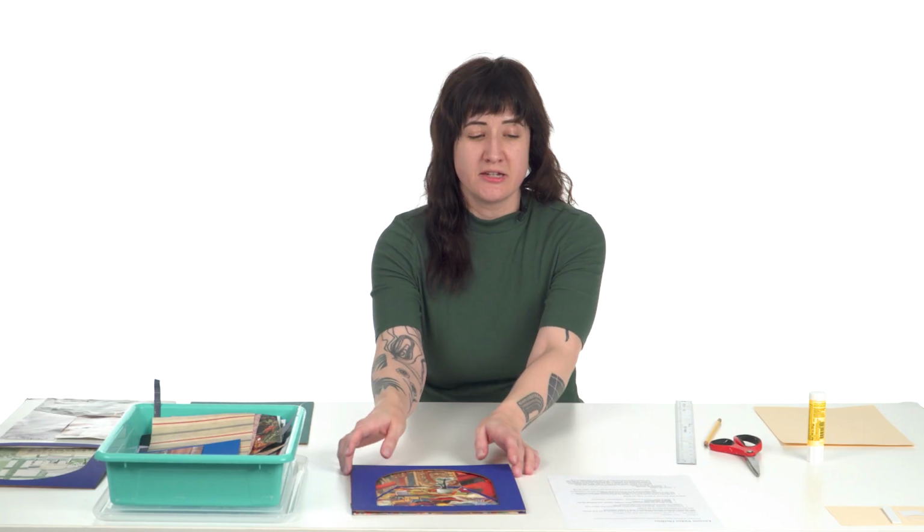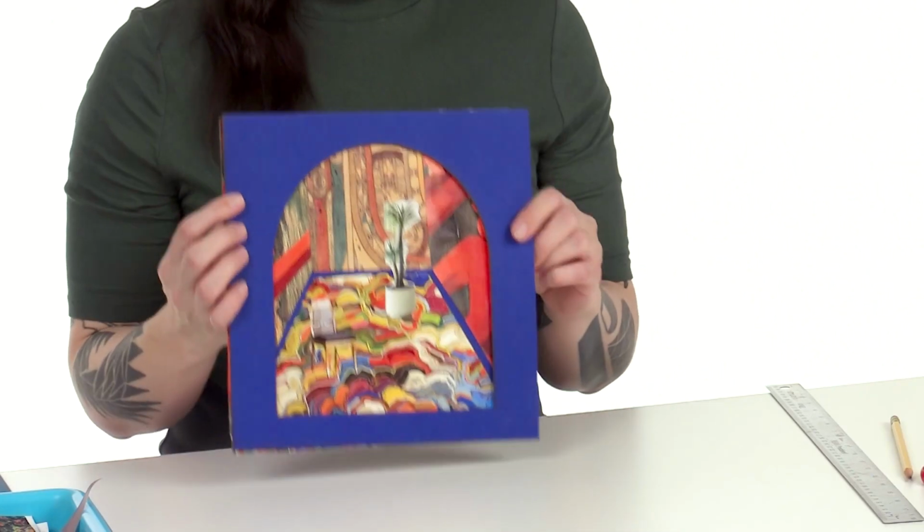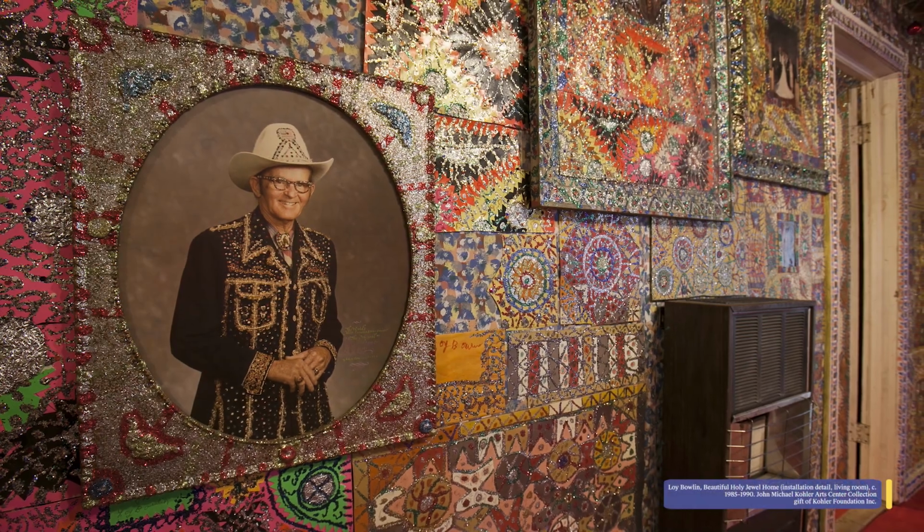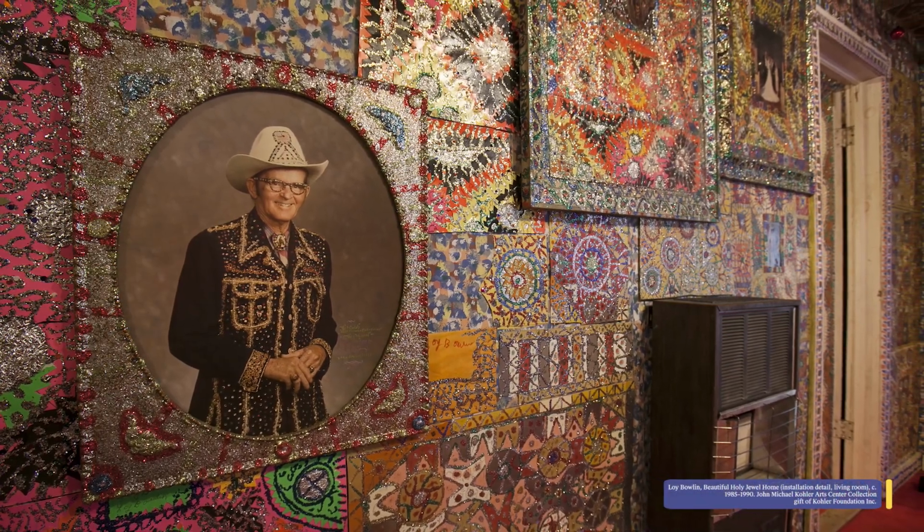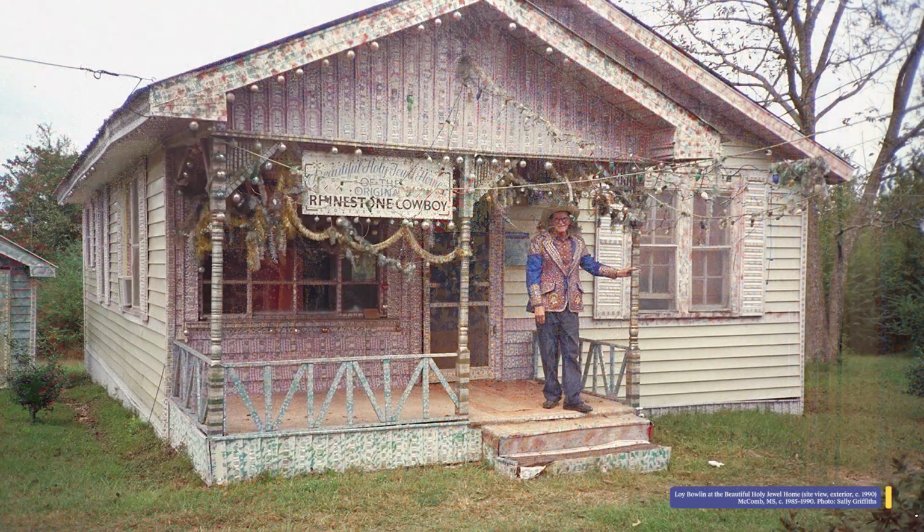I create mixed media landscapes and interiors that are based on my immediate surroundings. So I take a lot from the Sheboygan area and places that I visit and bring that into my work. Today we are going to be making a portal inspired by Loy Bowlin. Loy Bowlin is an artist who transformed his whole home into a piece of art.